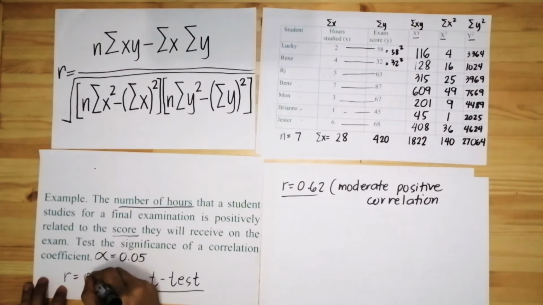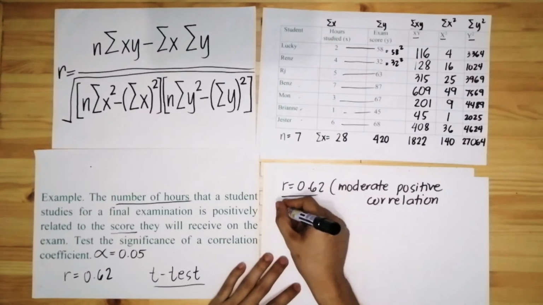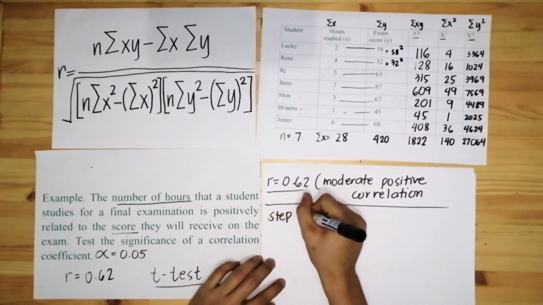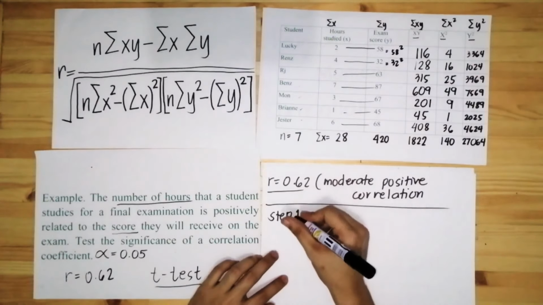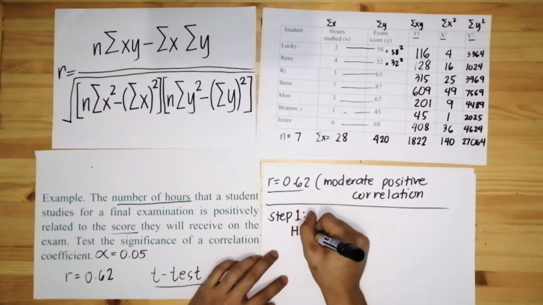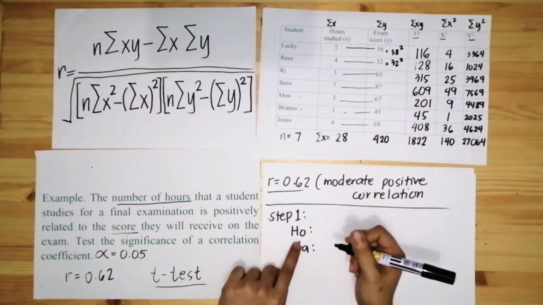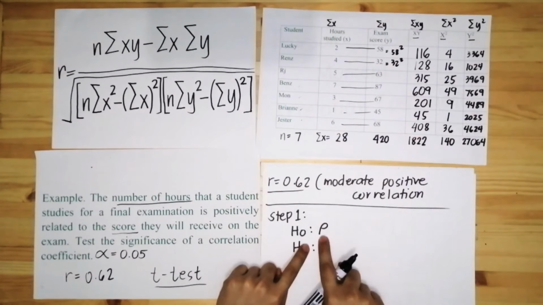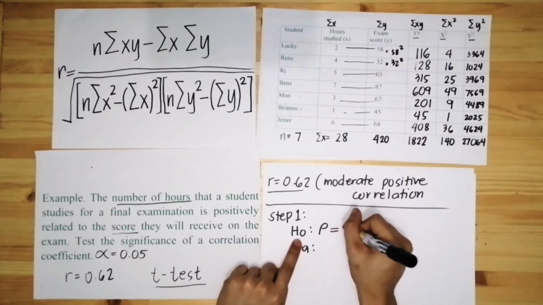May value na tayo, 0.62. We need to undergo t-test. So, gamit tayo ng t-test. Ang t-test, meron tayong mga ilang steps. So, step 1 is for the formulation of hypothesis. Meron tayong tinatawag na null hypothesis and the alternative hypothesis. So, yun yung una yung gagawin. For the null hypothesis, gamit tayo ng population parameter. Yan ang symbol natin. Una, lalagay nyo lagi equal 0.